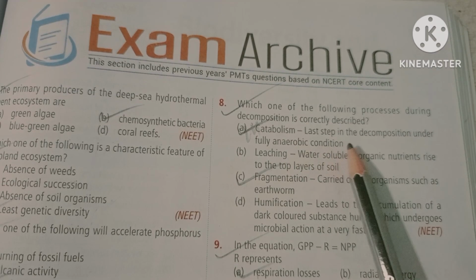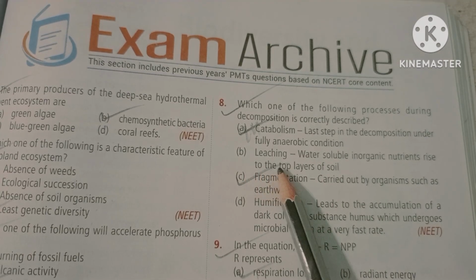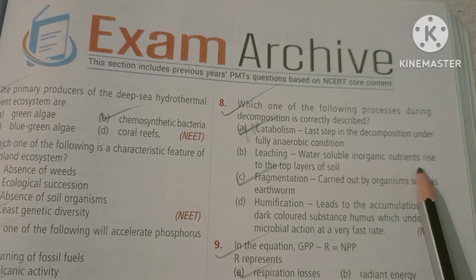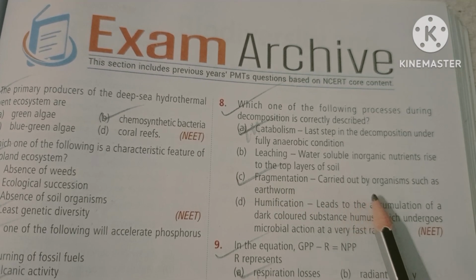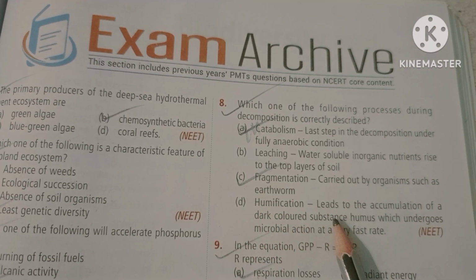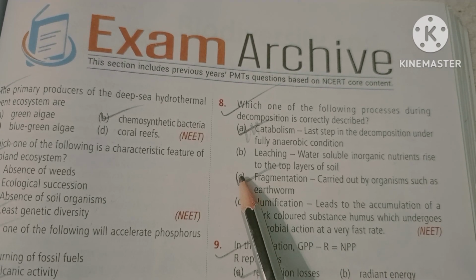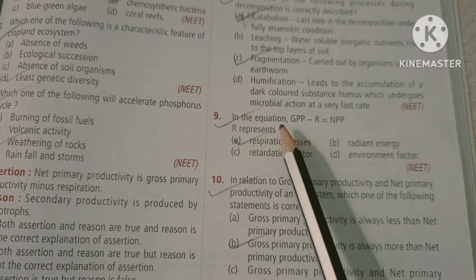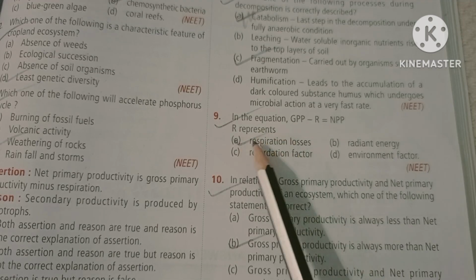Which one of the following processes during decomposition is correctly described? A. Catabolism, last step in the decomposition under fully anaerobic condition. B. Leaching, water soluble inorganic nutrients rise to the top layers of soil. C. Fragmentation, carried out by organisms such as earthworm. D. Humification leads to the accumulation of a dark colored substance, humus, which undergoes microbial action at a very fast rate. Right answer C.